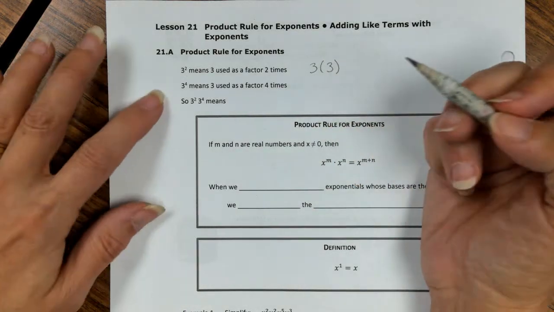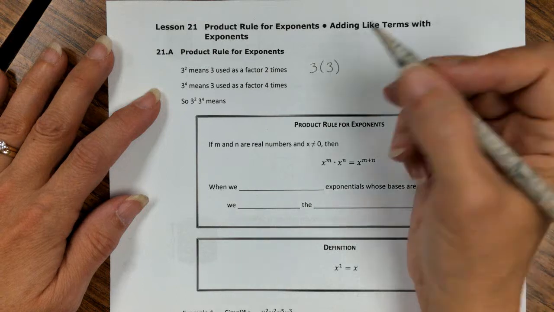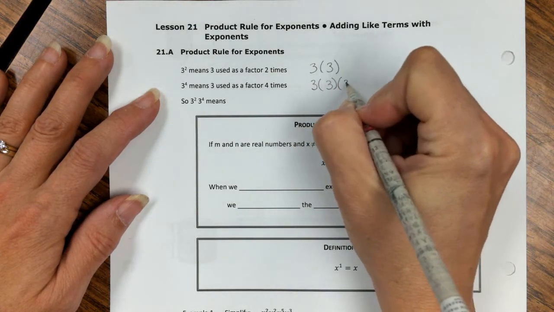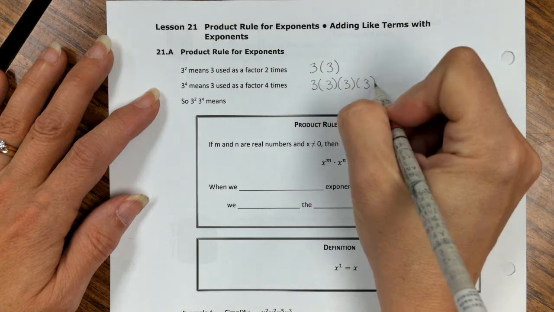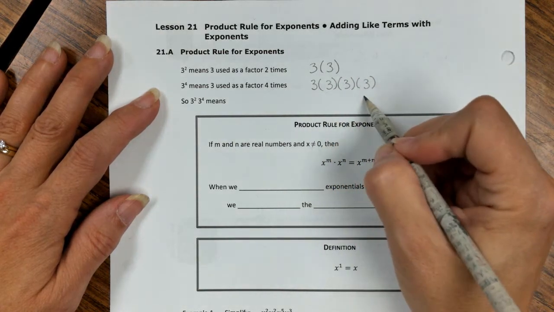3 to the fourth power means 3 is used as a factor 4 times. So you'd be writing it 4 times and then multiplying. So here's 9 and here's 9, so that would equal 81.